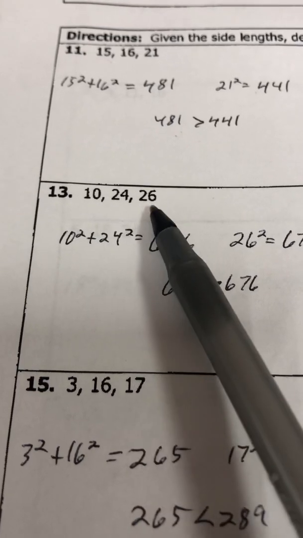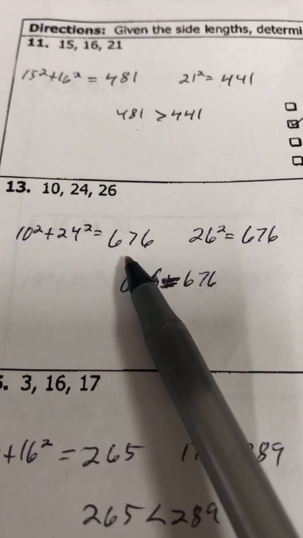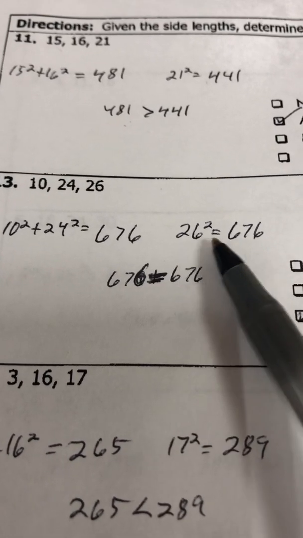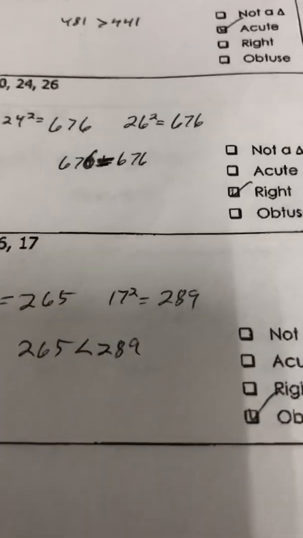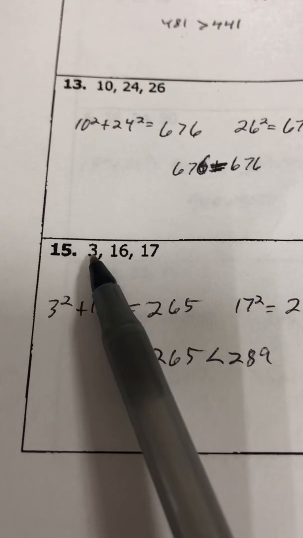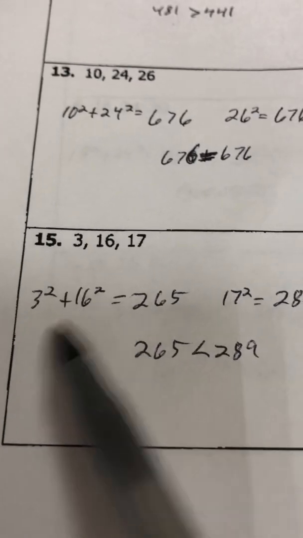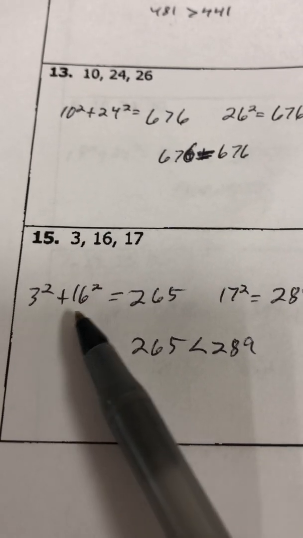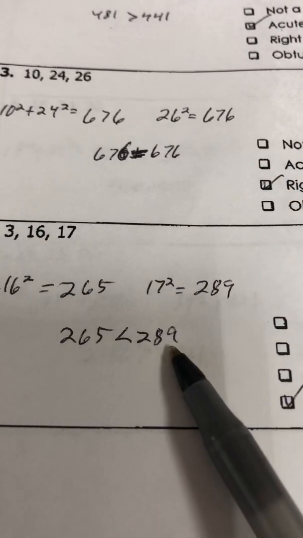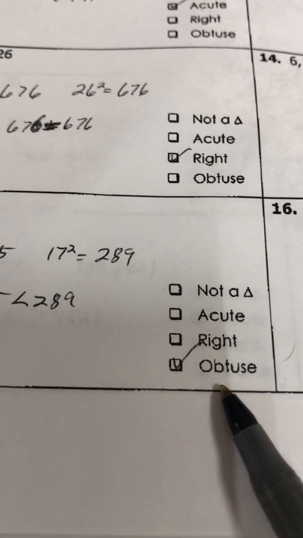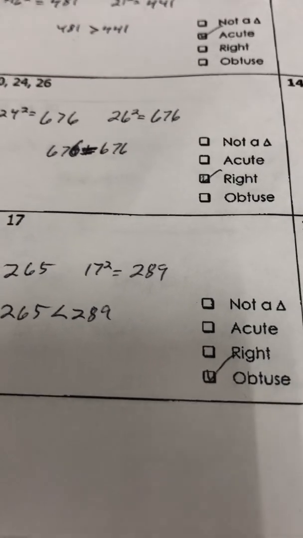These two add up to be more than 26, so we're good. 10 squared plus 24 squared equals 676. 26 squared equals 676. They're equal, so we have a right triangle. Adding these two up, it's more than the third. The two shorter ones are more than the longest one, so that's good. 3 squared plus 16 squared is 265. 17 squared is 289. 289 is greater, so we have an example of an obtuse triangle. So you got an example of acute, right, and obtuse in those three problems right there.